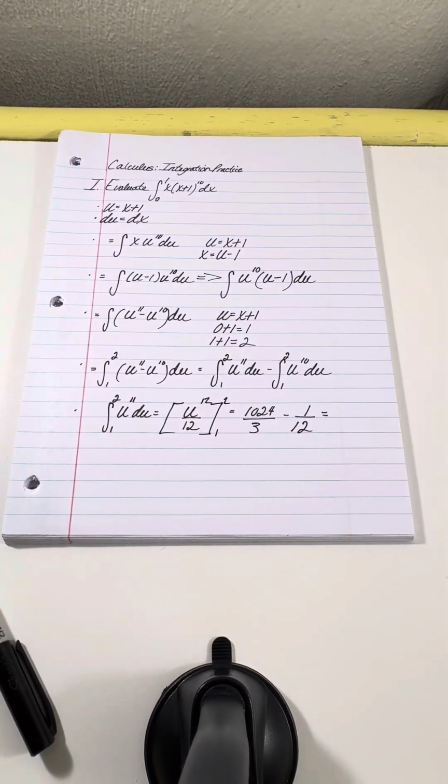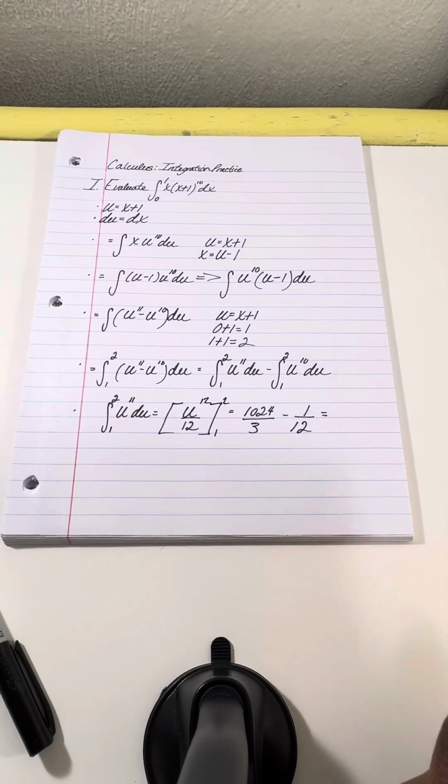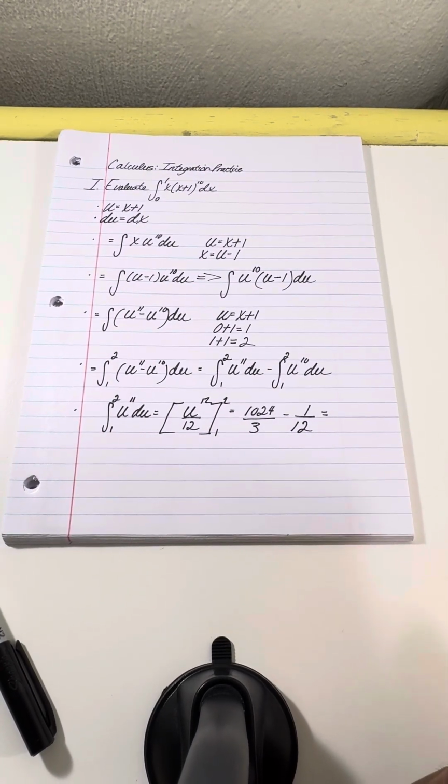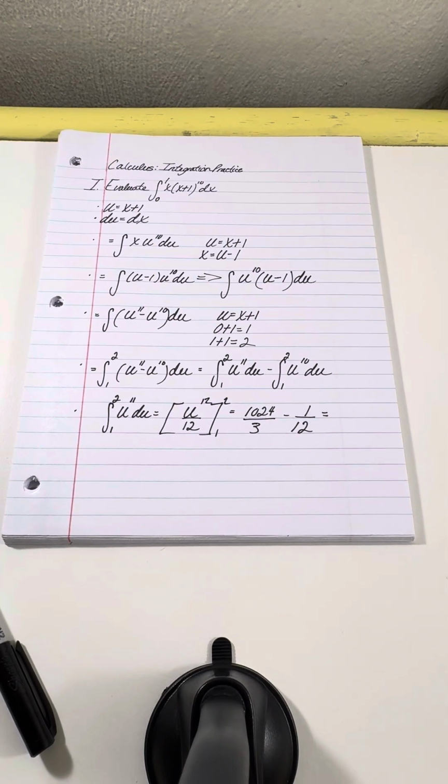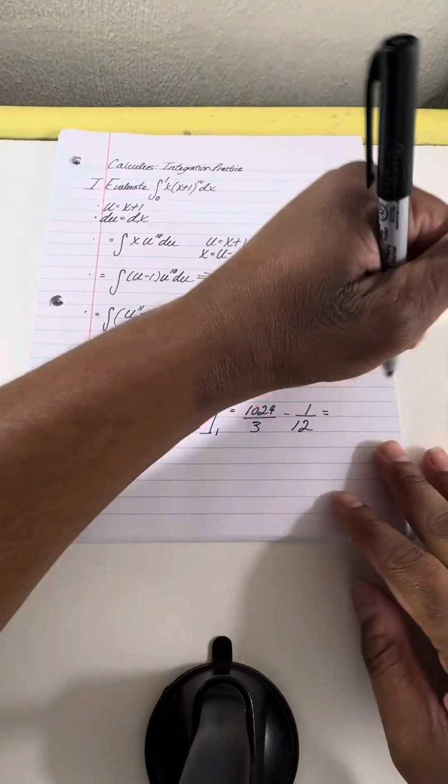So then you would just have 1024 divided by 3 minus 1/12. And we'll get 1,365 over 4.